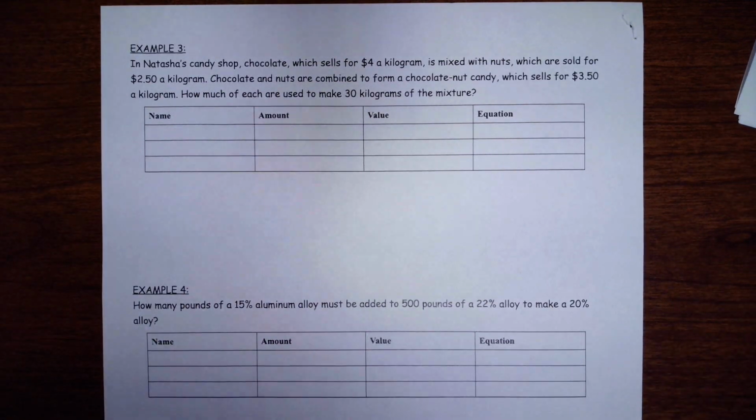So with number 3 here, in Tasha's Candy Shop, chocolate, which sells for $4 a kilogram, is mixed with nuts, which are sold for $2.50 a kilogram. Chocolate and nuts are combined to form a chocolate nut candy, which sells for $3.50 a kilogram. How much of each are used to make 30 kilograms of the mixture?